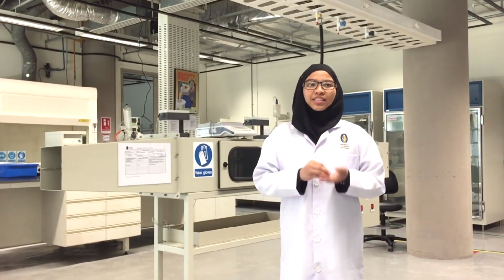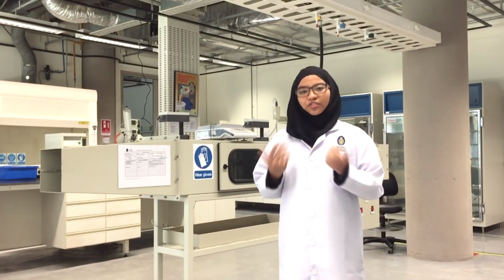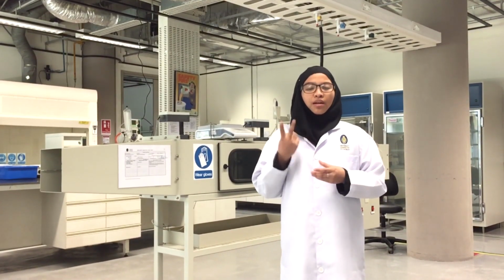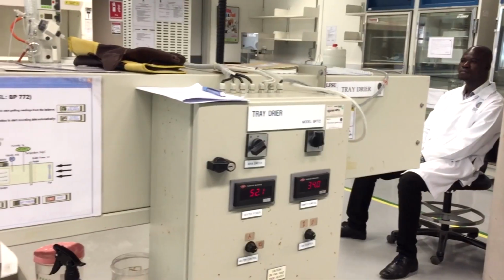For the application of the tray dryer, we use it in pharmaceutical industries and also food processing. There are several types of dryers other than tray dryers, that is, rotary dryer and also drum dryer. For this experiment, we use a tray dryer, and the method used is the thermal method.